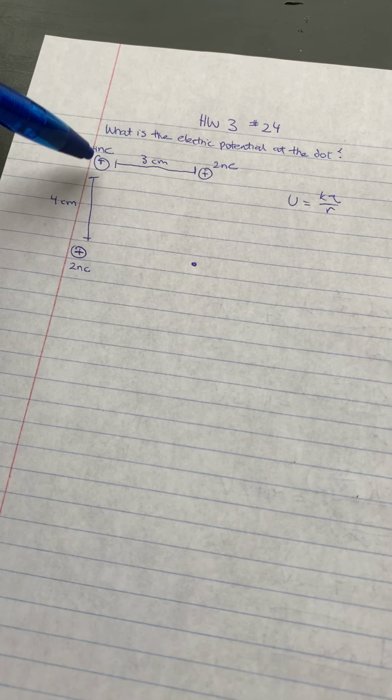We see the distance from here to here is 4, here to here is 3, and we know the 3 charges at each of these points. And I wrote down the equation for electric potential here. It's U equals KQ over R.